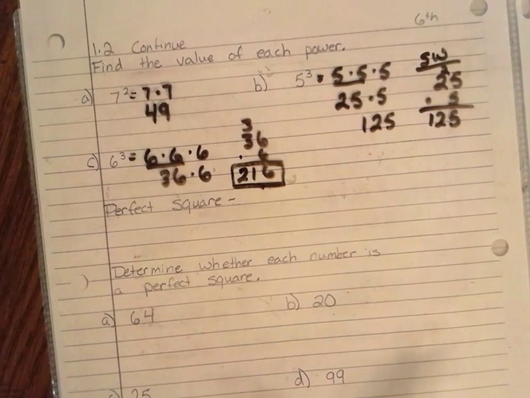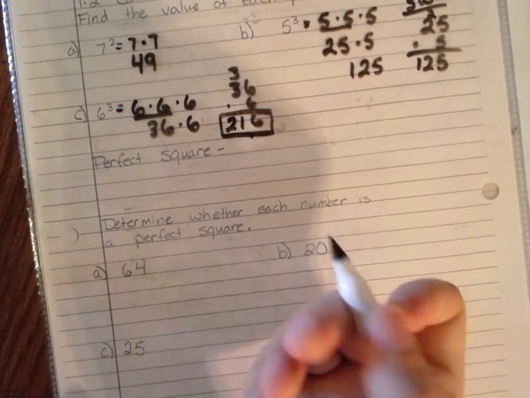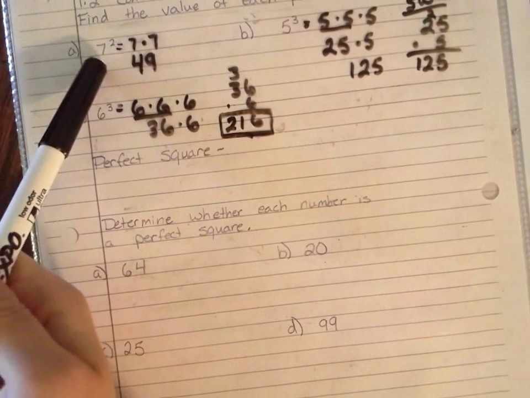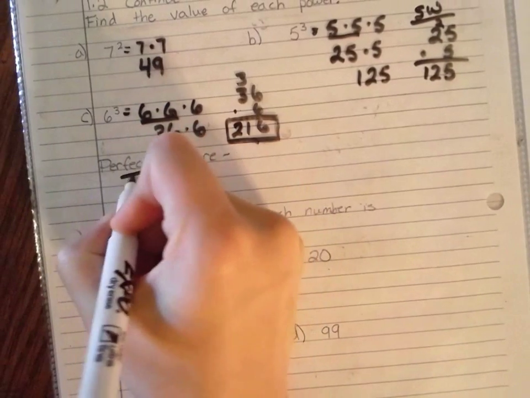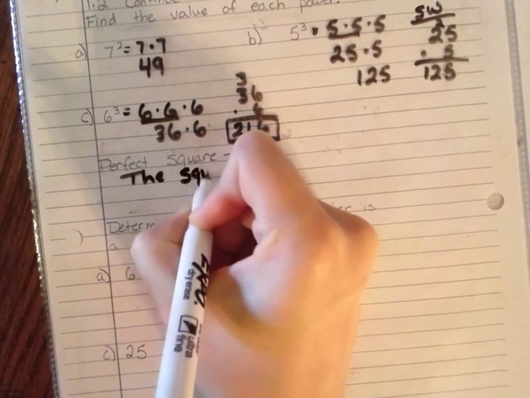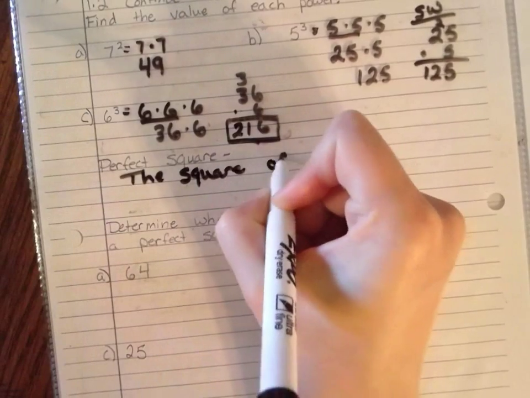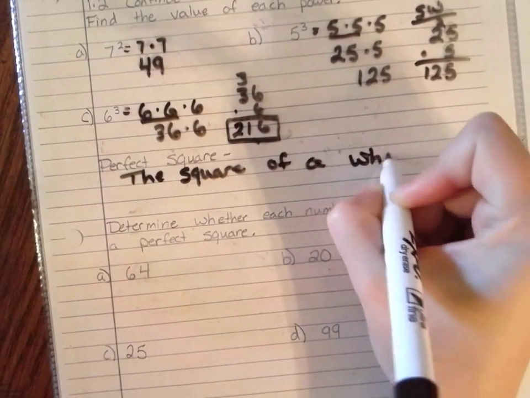Which comes to the perfect square. Perfect squares. So a perfect square would be this 49. A perfect square is the square of a whole number.